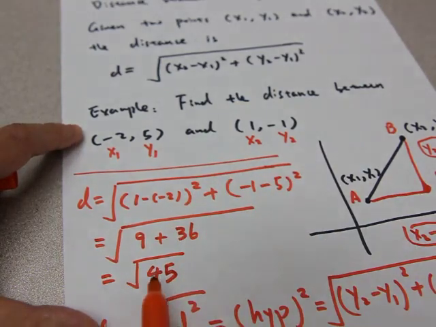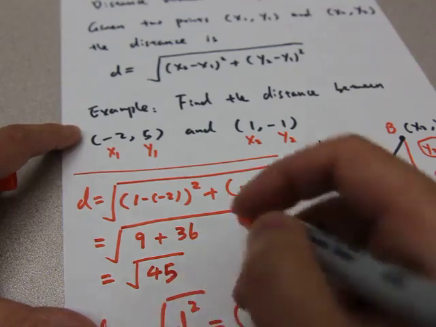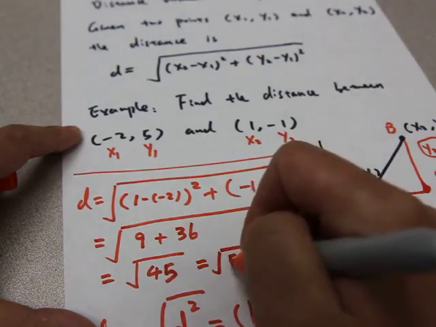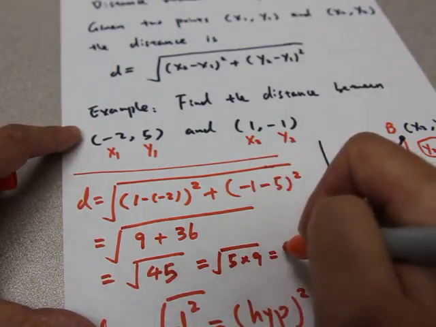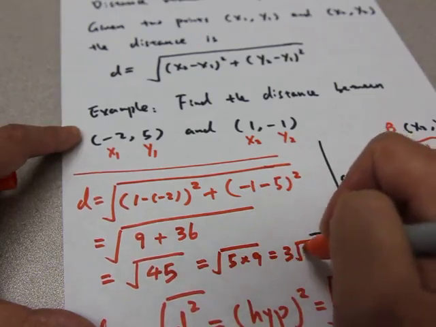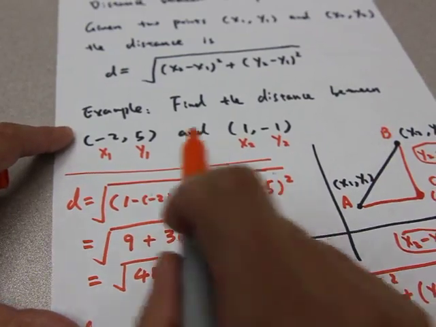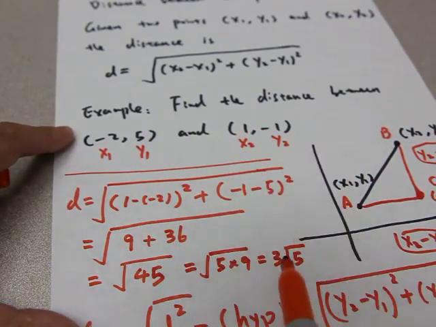So the answer is the square root of 45. And we can simplify it as 3 times the square root of 5. So the distance between these 2 points is 3 times the square root of 5.